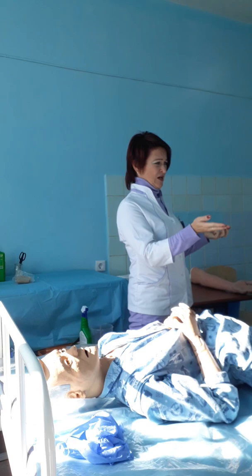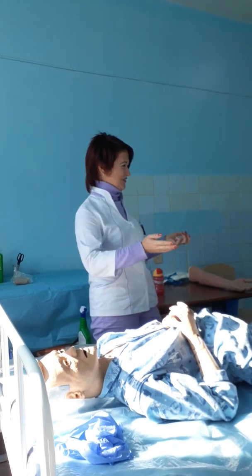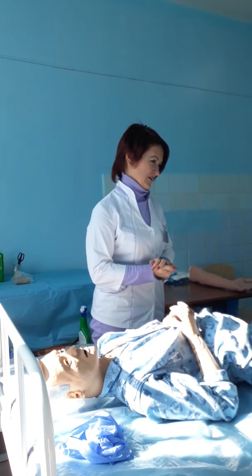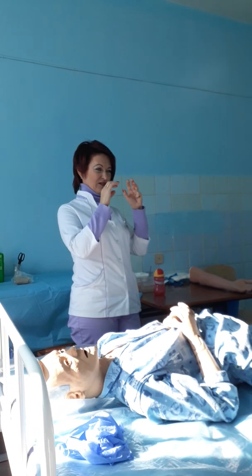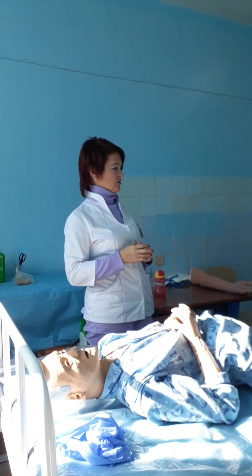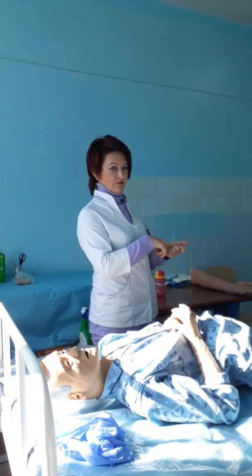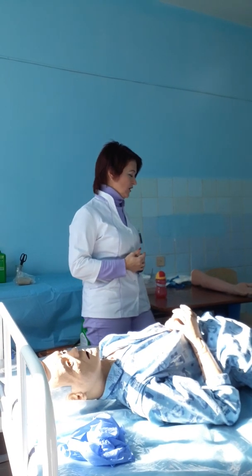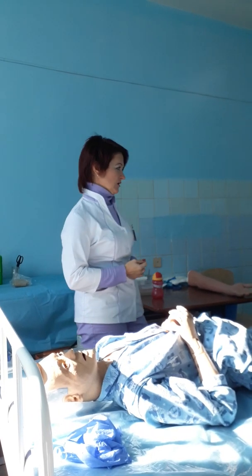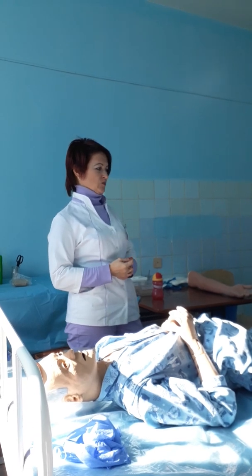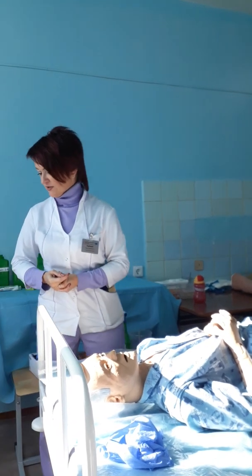In the administration record you will see the ward number, doses, percent and concentration and volume, how many times, way of administration, time. Okay. And afterwards, you start to prepare for this manipulation.